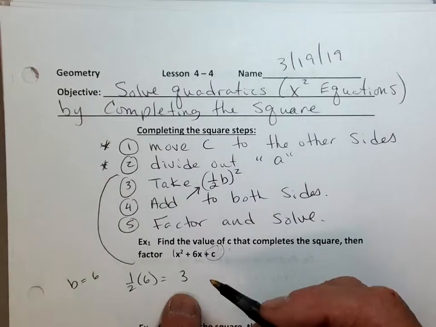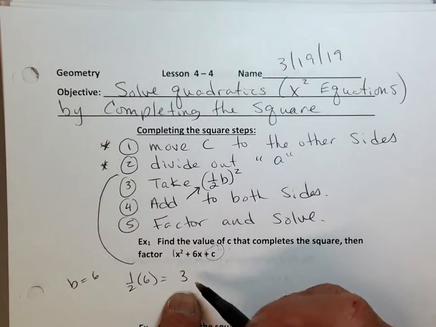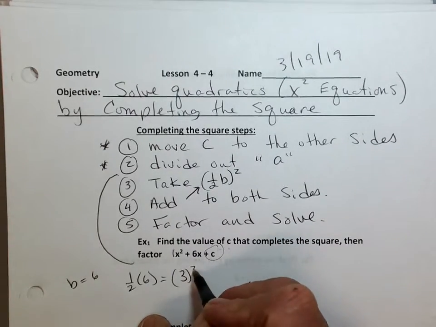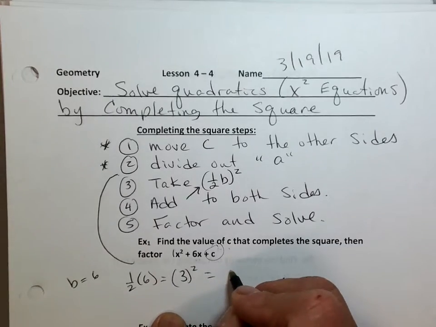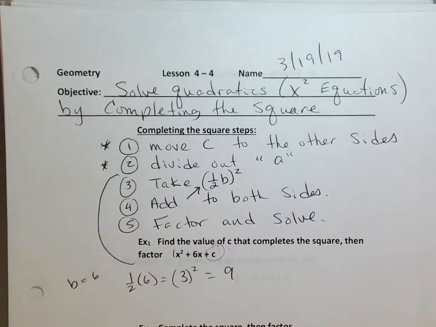And then we're going to square that answer. We take 3 and square it, and 3 squared is 9. So let me go through my rules again. Step 1, here's my A, B, C. If A is 1, I didn't need step 2 because A is 1. But here's B. B is 6. Take half of that. Half of 6 is 3. Square 3, we get 9.